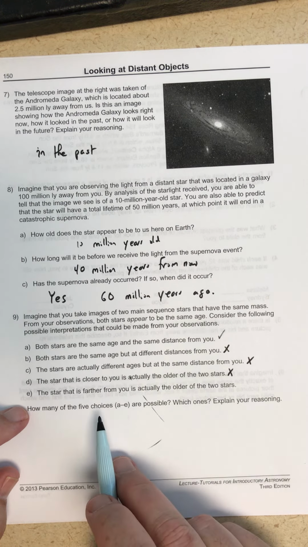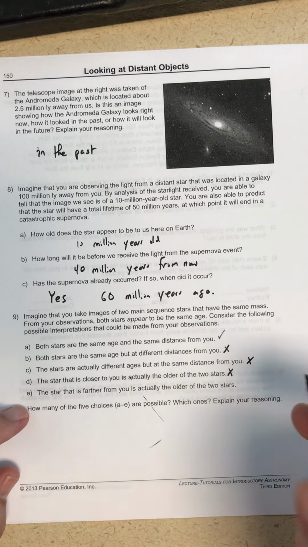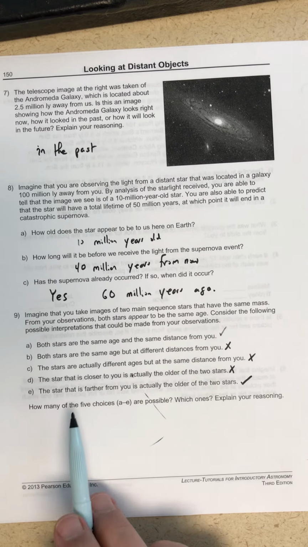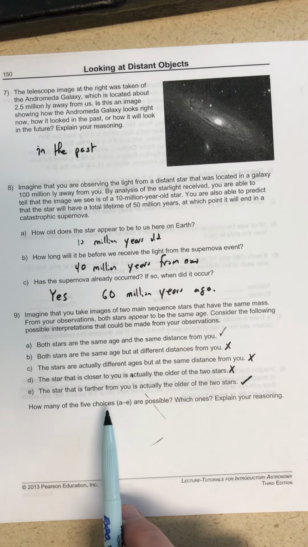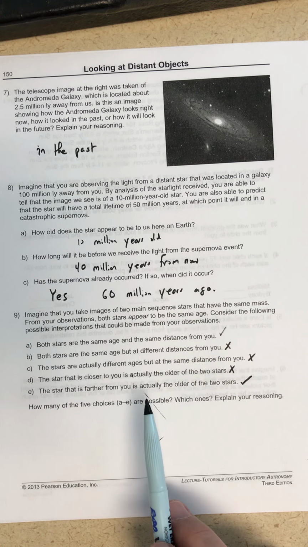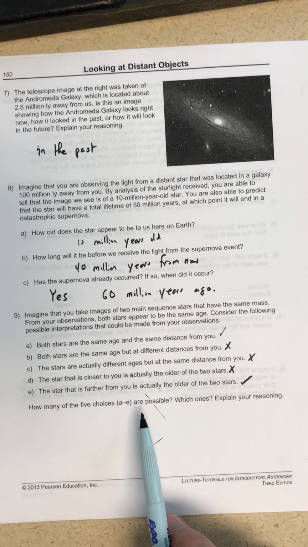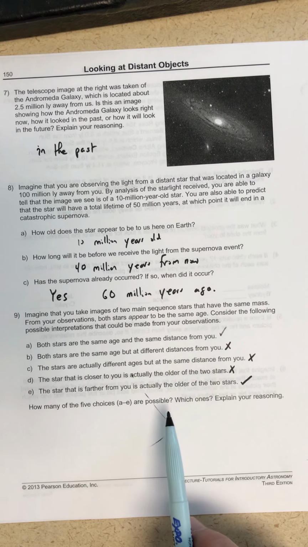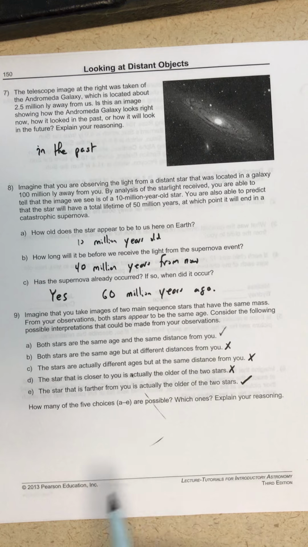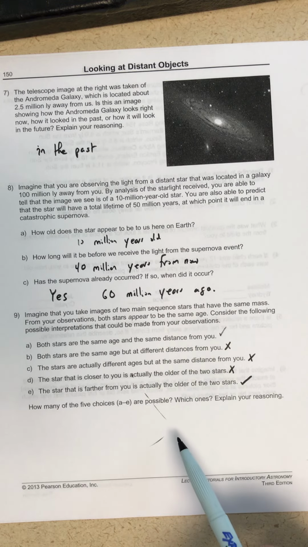All right, and the star that is further from you is actually the older of the two stars, and this could be true. So the star that is further from me has a greater look back time, I am seeing it further in the past, so though it's actually older, I'm seeing it at a younger stage, so it appears to be the same age as a star that is actually closer. So the older one could be further and look to be the same age as one that is closer.